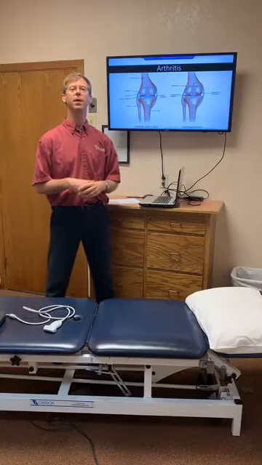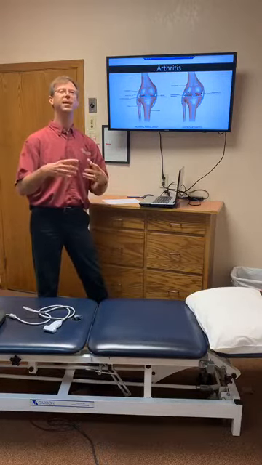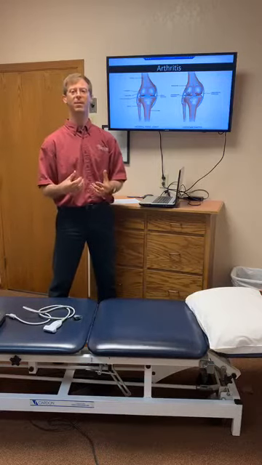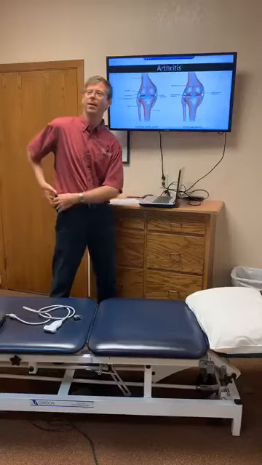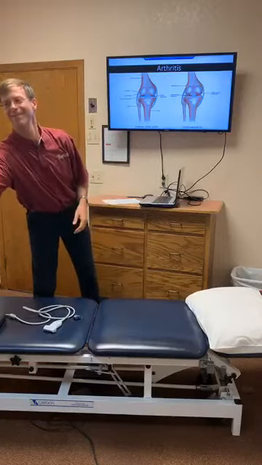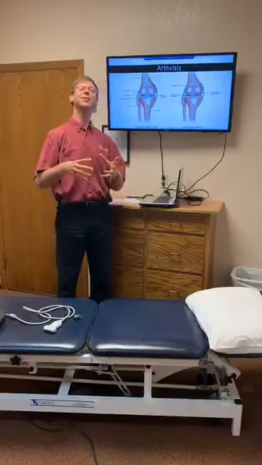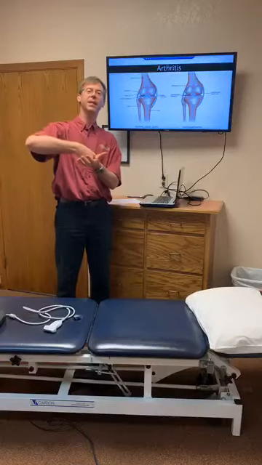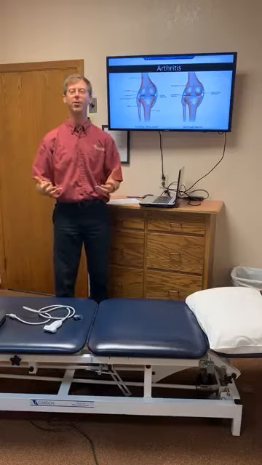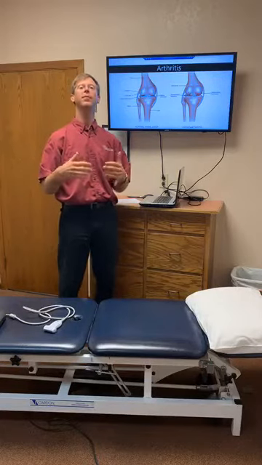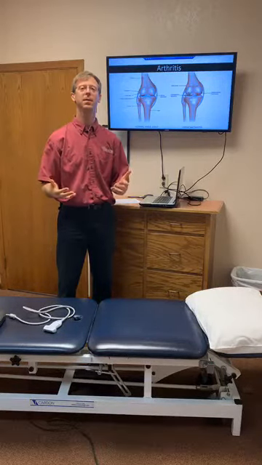And the articular cartilage has this nice shiny surface, and that's what surfaces are contacting and weight bearing. So osteoarthritis is wear and tear of those joint cartilage surfaces.